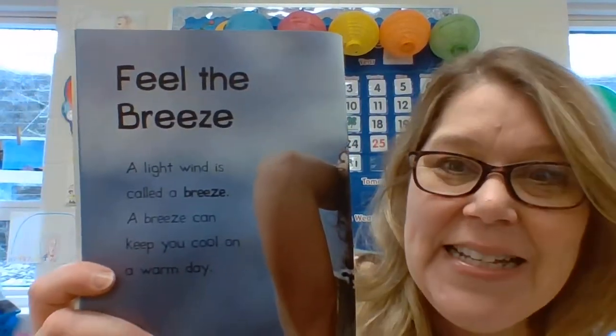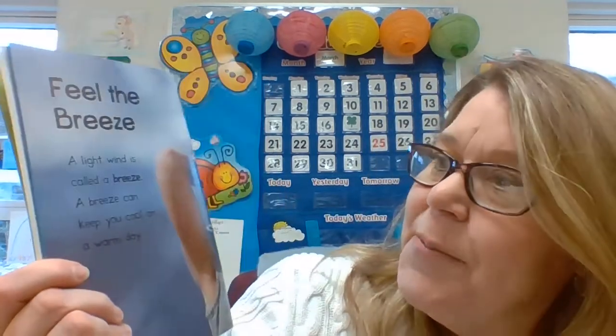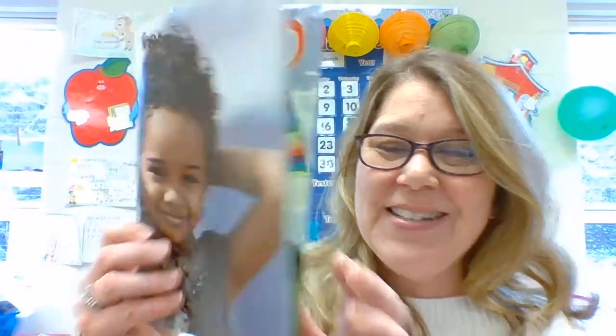Feel the breeze. A light wind is called a breeze. A breeze can keep you cool on a warm day. She's enjoying the breeze. A gale. Now it sounds like a lady's name, but it also describes a type of wind. So listen. A very strong wind is called a gale. Now can you see how strong that wind is? The whole tree is blowing to that side.